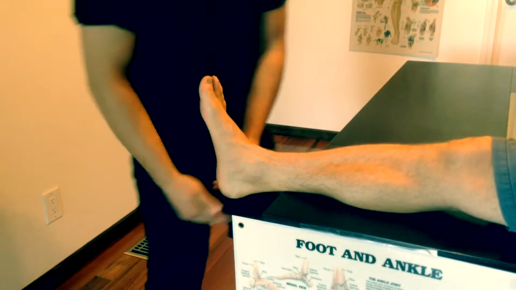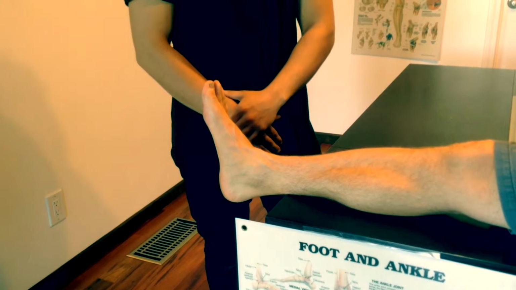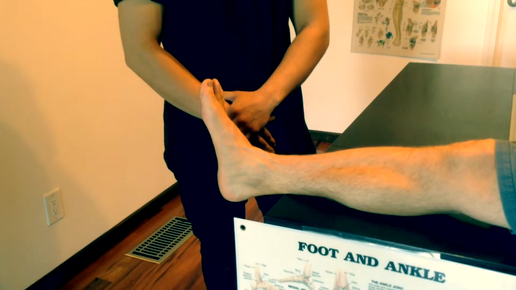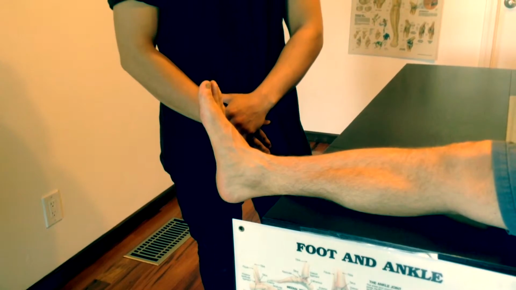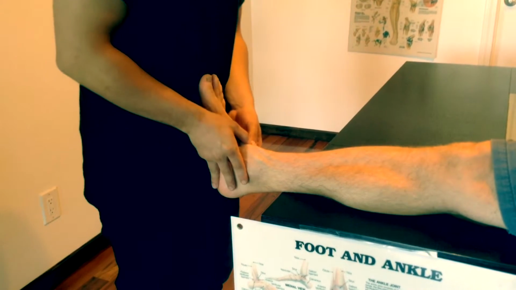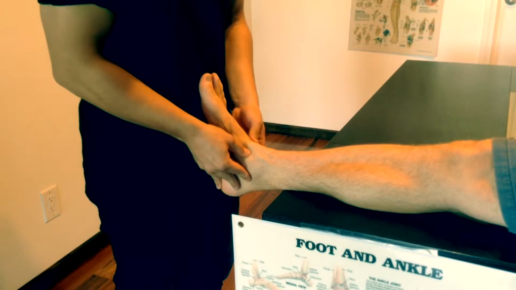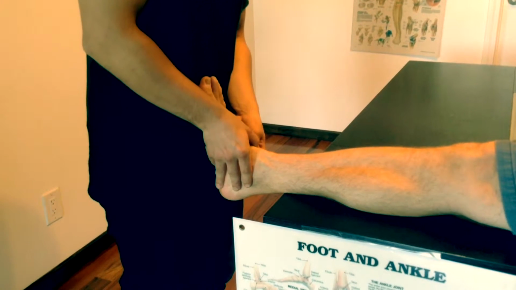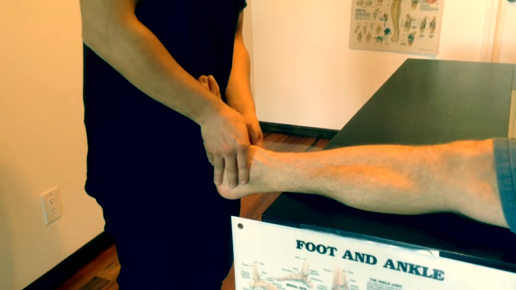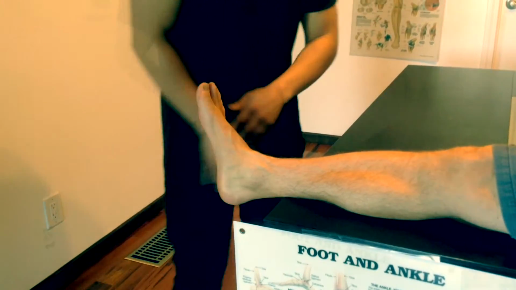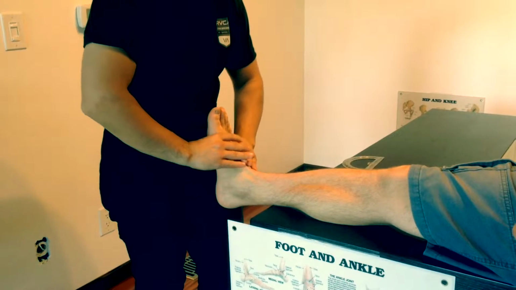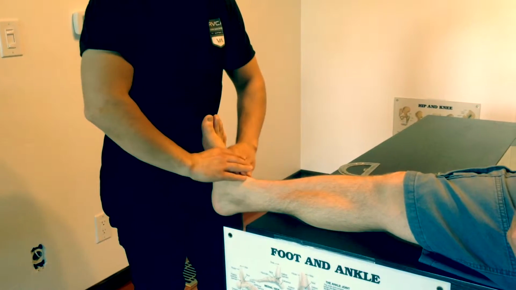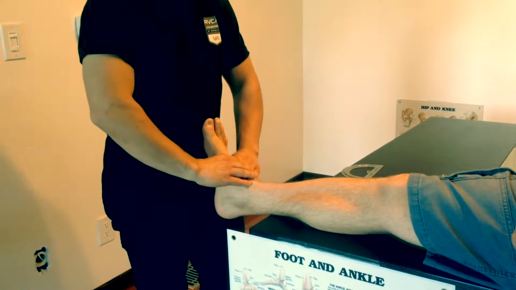Good. Moving to the anterior ankle, we will palpate the tibiofibular ligament and the calcaneofibular ligament for tenderness. How does that feel? Fine. On this side? Great. Now we're going to check the plantar fascia for any pain or swelling. I can see that there is no swelling. How does that feel? Fine.